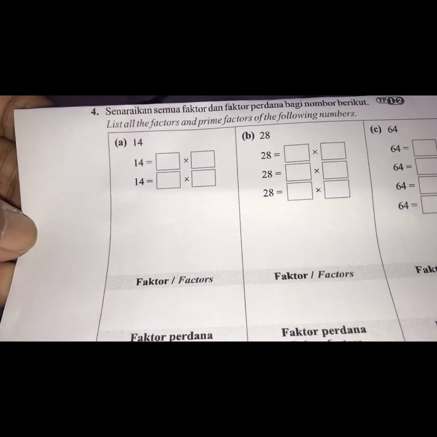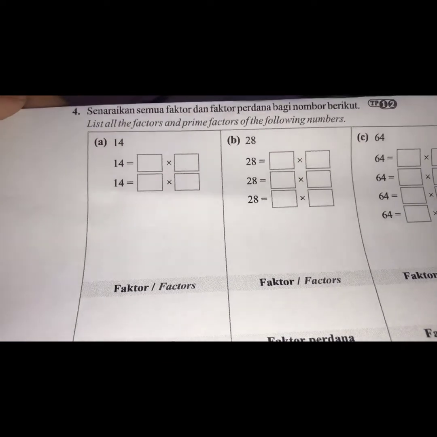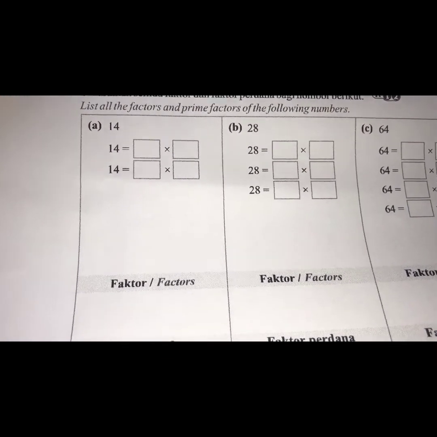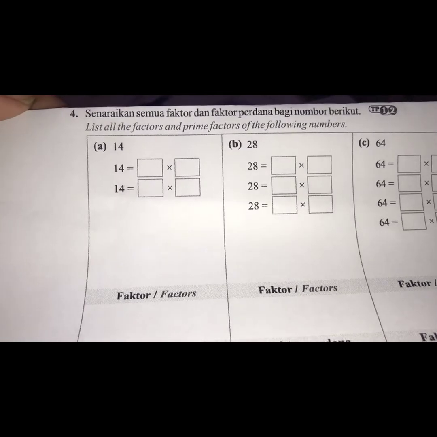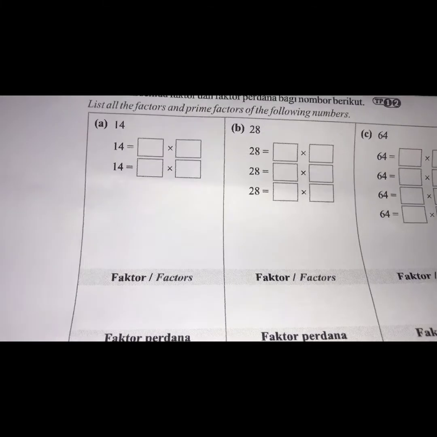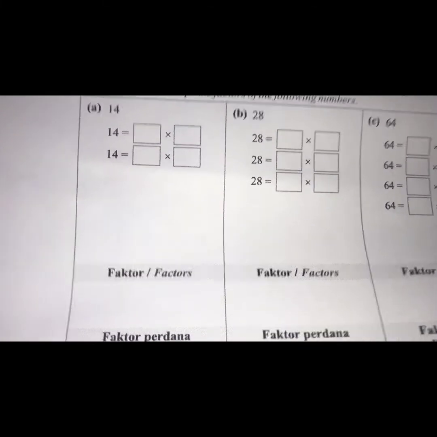Okay, refer to page 24. List all the factors and prime factors of the following numbers. What is the meaning of prime factors? You can refer to the notes there for the definition. Prime factors of a whole number are the factors of the number which are also prime numbers.